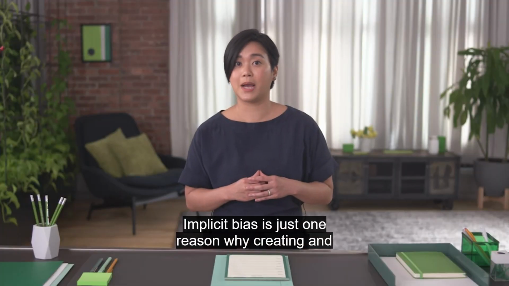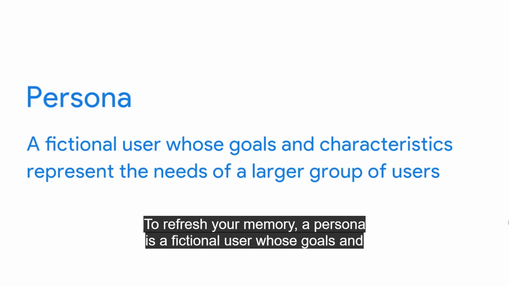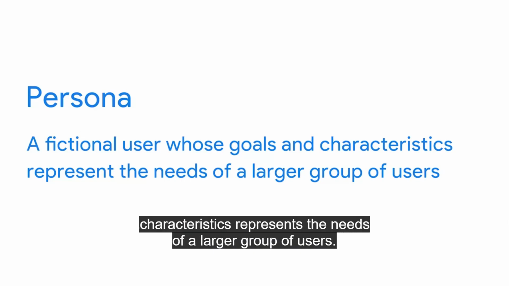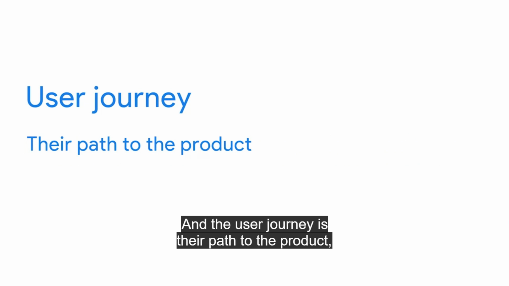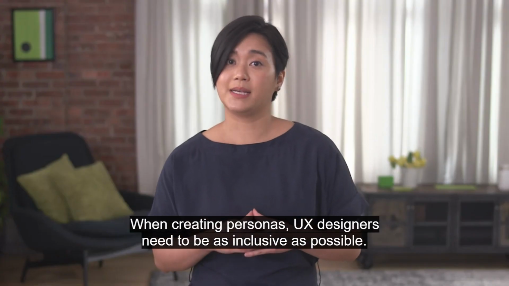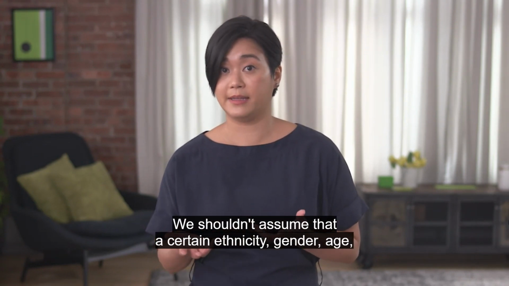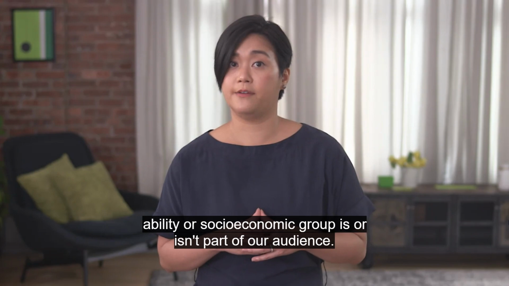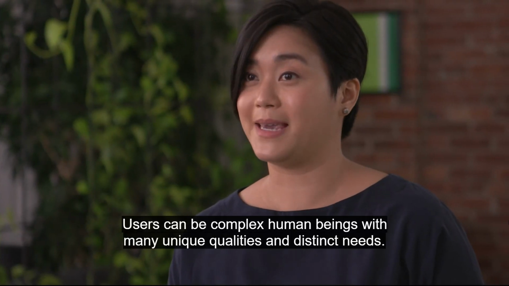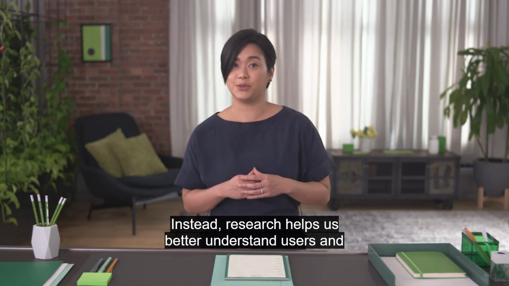Implicit bias is just one reason why creating and following personas and user journey maps is so important. To refresh your memory, a persona is a fictional user whose goals and characteristics represent the needs of a larger group of users. And the user journey is their path to the product, meaning what the user's needs are and how the product can solve those needs. When creating personas, UX designers need to be as inclusive as possible. We shouldn't assume that a certain ethnicity, gender, age, ability, or socioeconomic group is or isn't part of our audience. Users can be complex human beings with many unique qualities and distinct needs. User research helps us avoid assumptions about who our users are. Instead, research helps us better understand users and give them what they need.